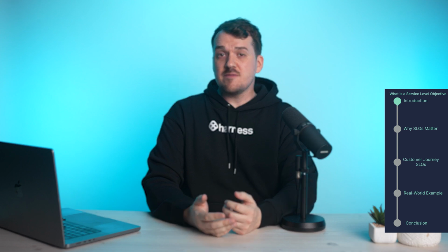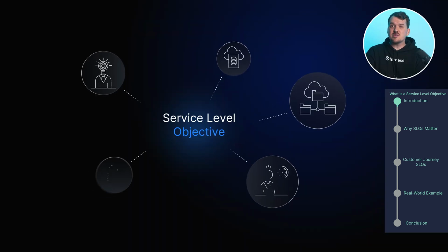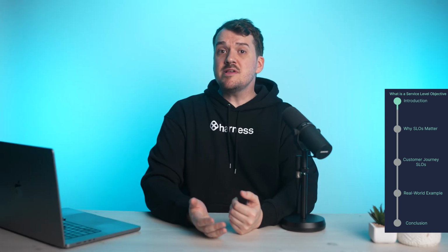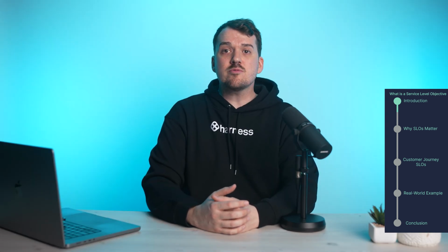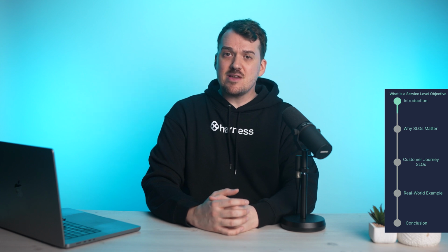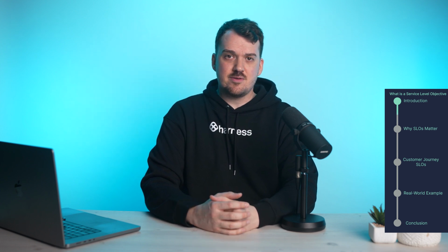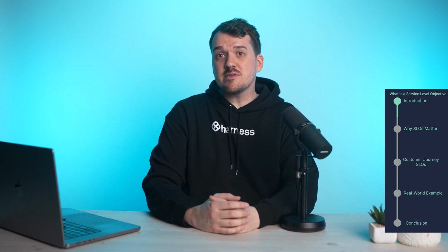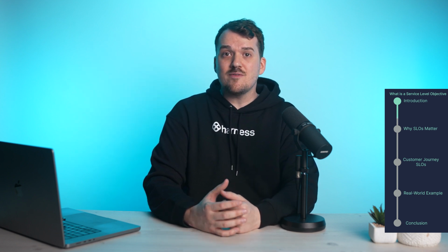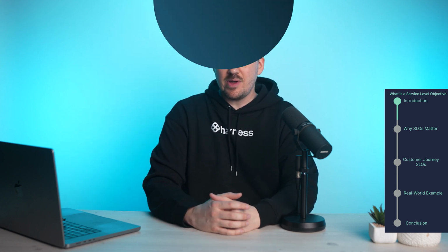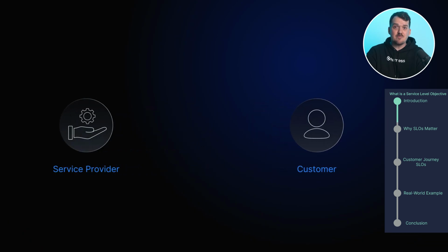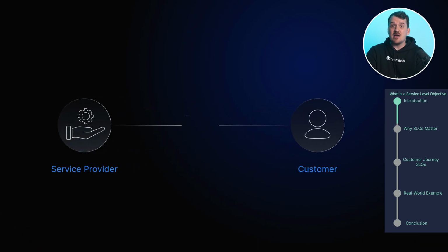Service level objectives, or SLOs, ensure your services meet user expectations and business goals. An SLO is essentially a measurable target, like a specific availability rate or response time, that helps organizations set clear performance standards. Whether you're measuring uptime, latency, or error rates, SLOs give teams a concrete way to evaluate how well a service is doing.